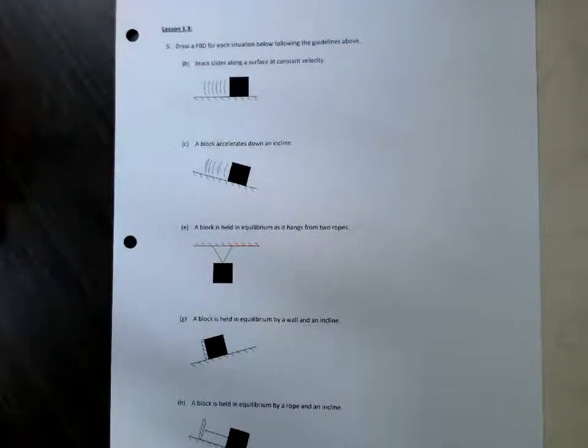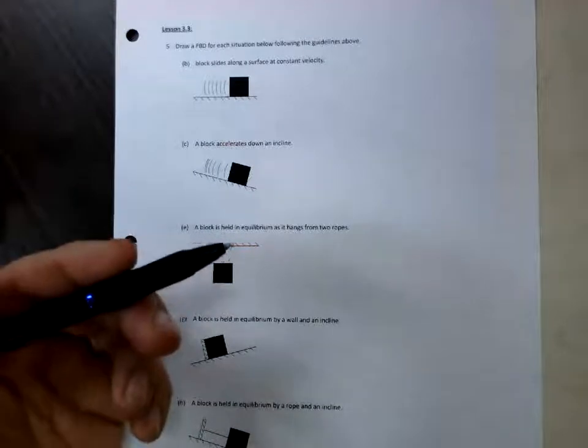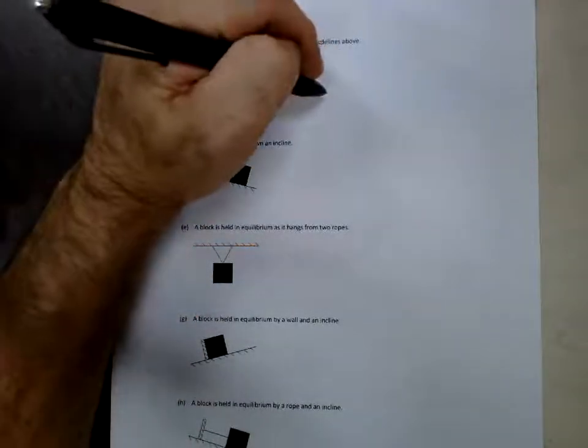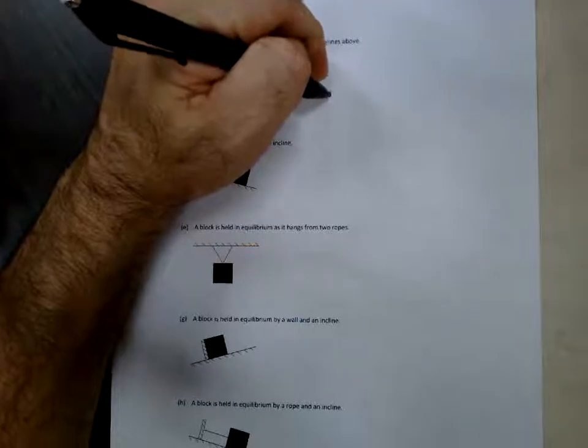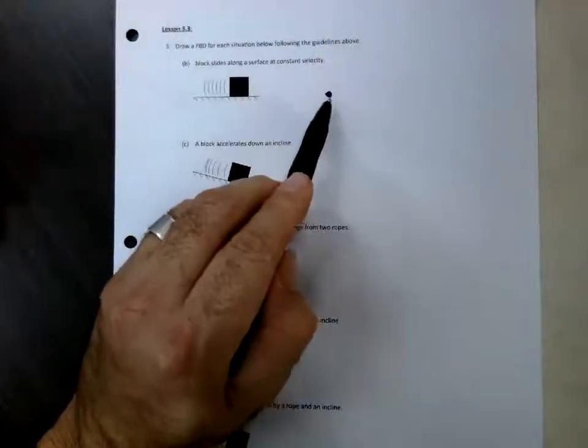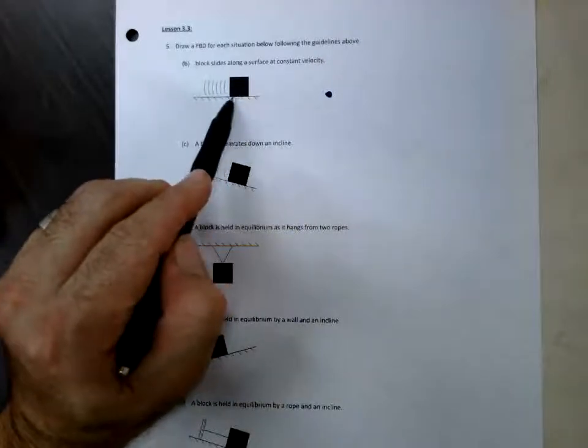This is a problem worked through for problem number 5 of lesson 3.3, drawing free body diagrams. Now, a free body diagram is simply a diagram of the forces acting upon an object. We represent the object in a free body diagram by drawing a dot. So that's what I've done here, and this dot represents the block in this problem.